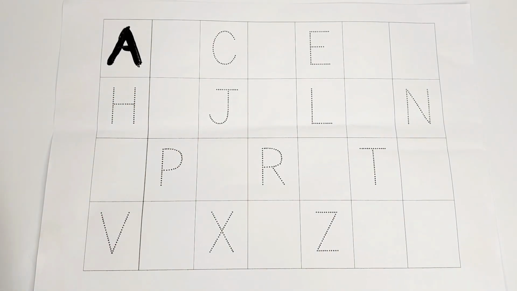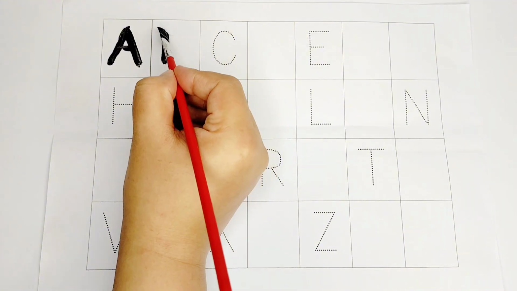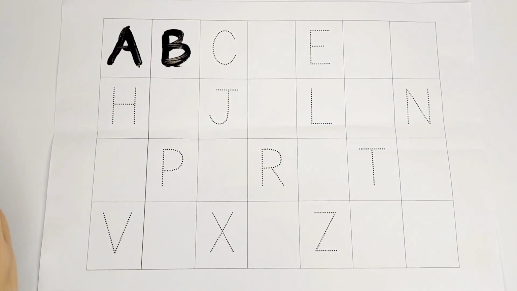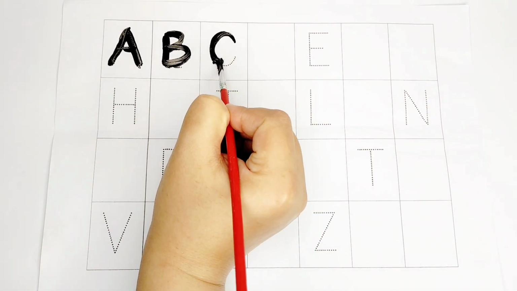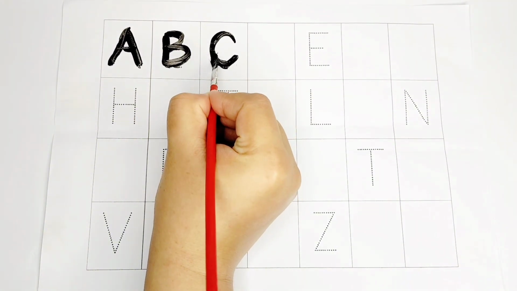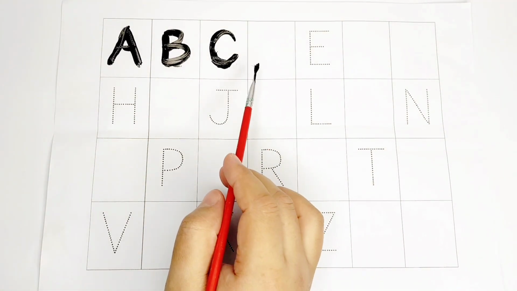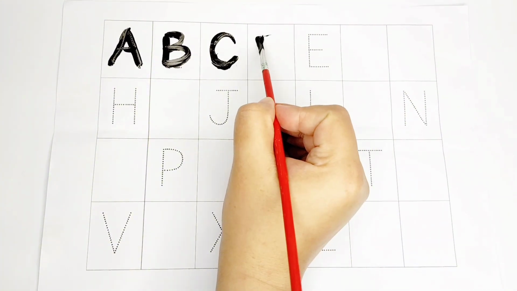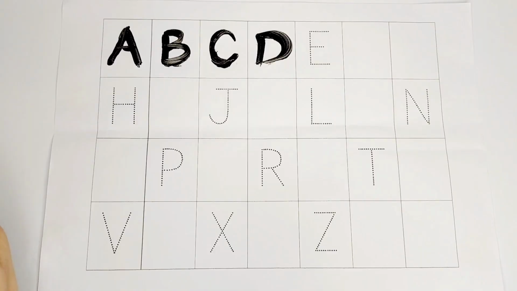like this. So kids, can you tell me what comes after A? So yes, B comes after A like this. Then uppercase letter C comes after B, so we are writing an uppercase letter C. Wait, next box is empty. So can you tell me what comes after C? Alright, so D comes after C. So we are writing an uppercase letter D like this.